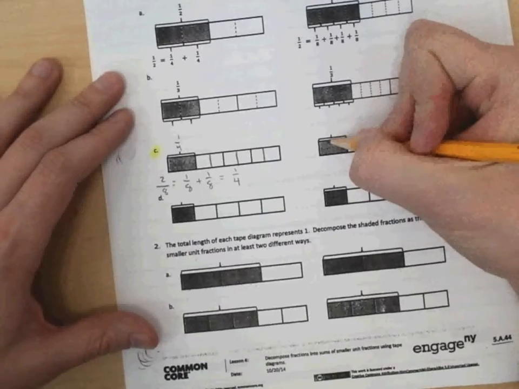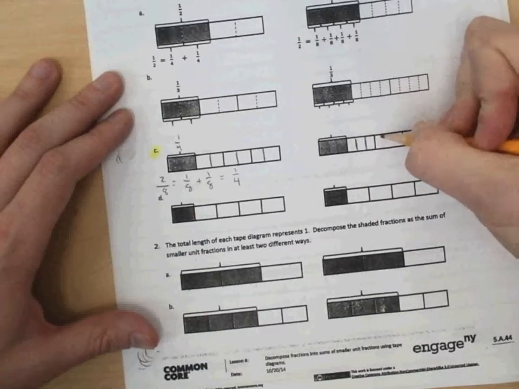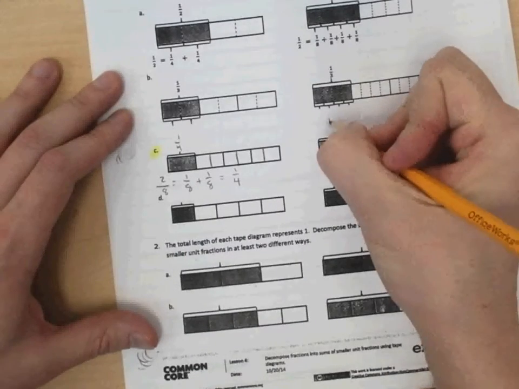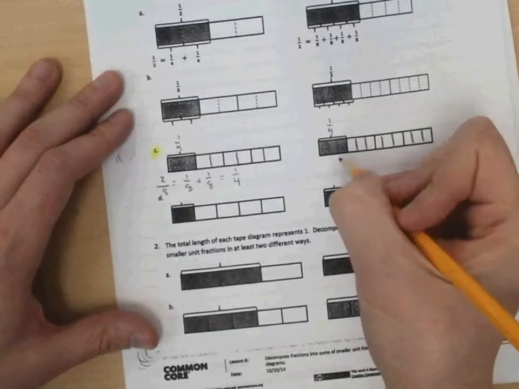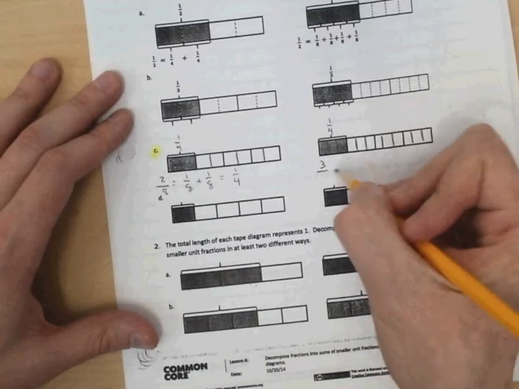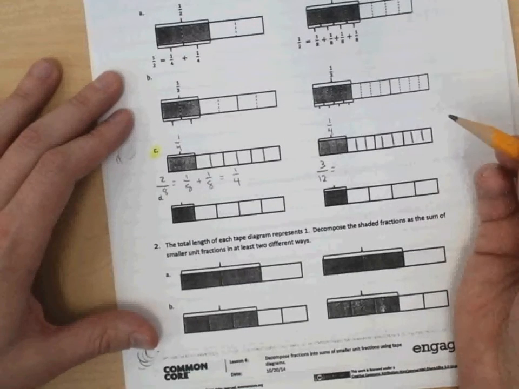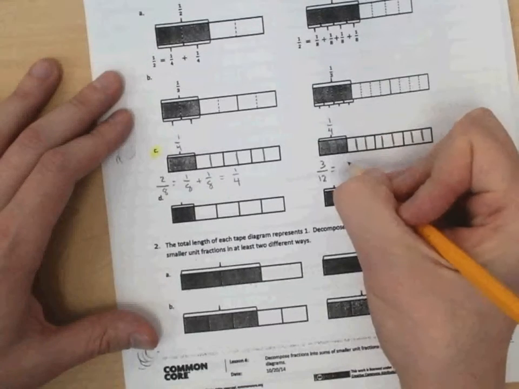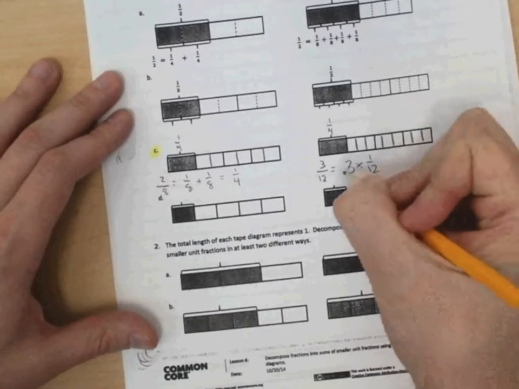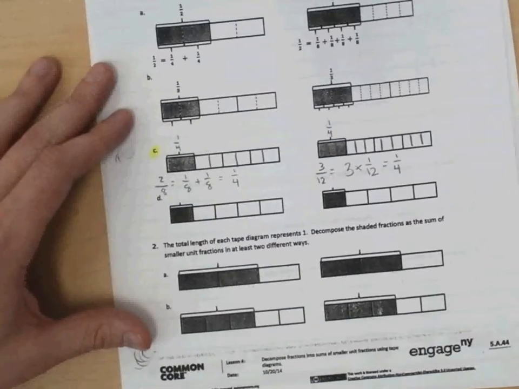In the second example, instead of cutting into 2 pieces, I'm cutting each piece in thirds. So I still had 1/4 to start with, but now I have 3 shaded pieces out of 3, 6, 9, 12 total pieces. And I could also record this as multiplication and say this is 3 times 1/12 is 3/12, or that's still equivalent to the 1/4 I started with.